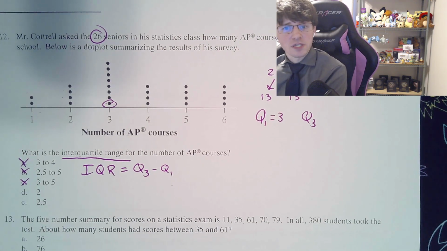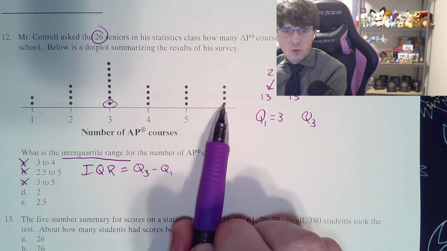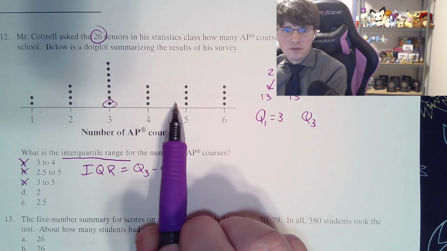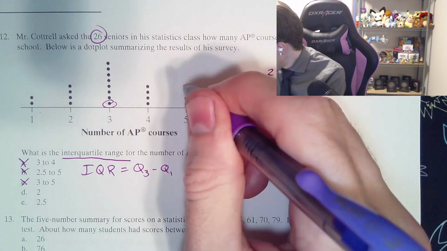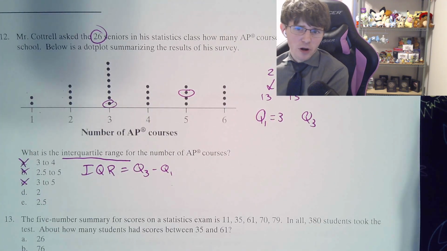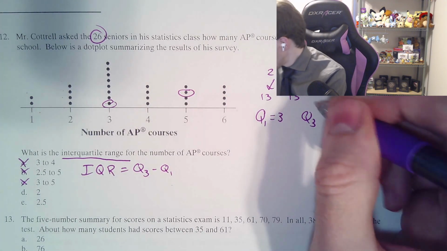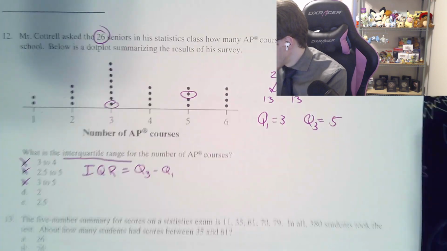And now we're going to go to the 7th number from the right. So 1, 2, 3, 4, 5, 6, 7. Right there. Boom. That is our Q3. So our Q3 is going to be 5, that number on the bottom.